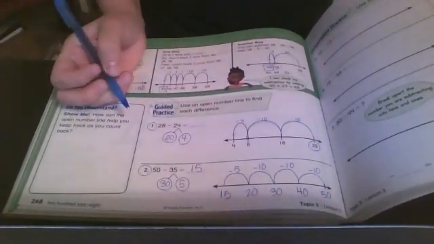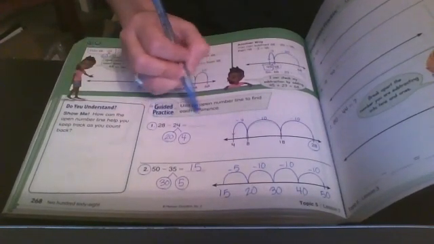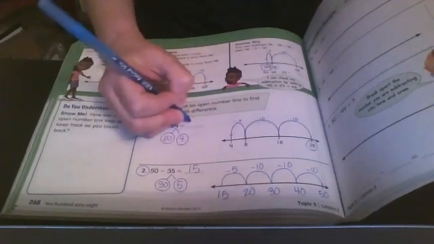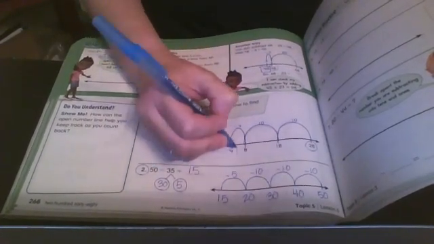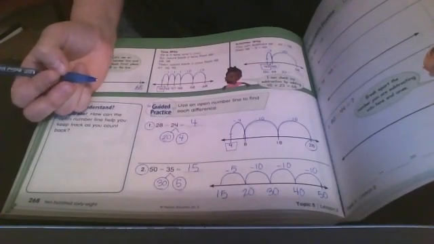And you know what? I just realized, guys, sorry, I forgot to add my difference here. 28 take away 24. We landed at 4 here. So I should have put 4. And I apologize about that. Okay.